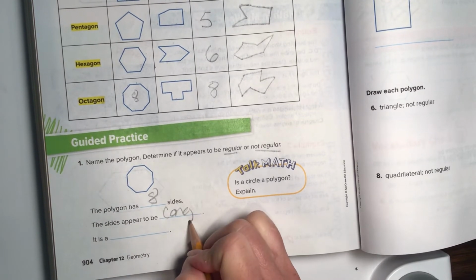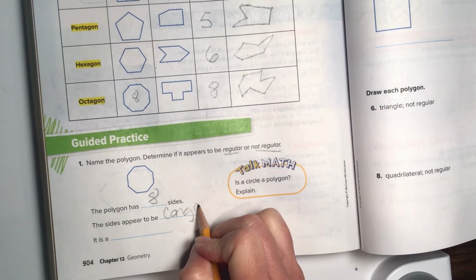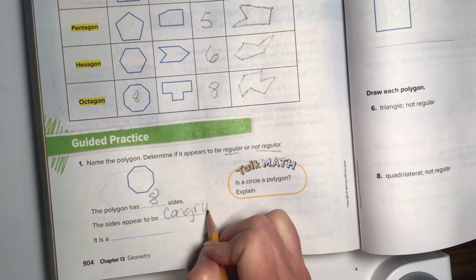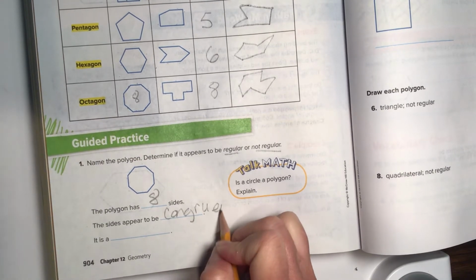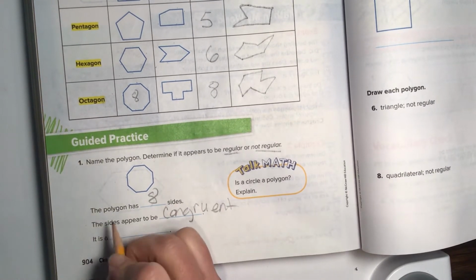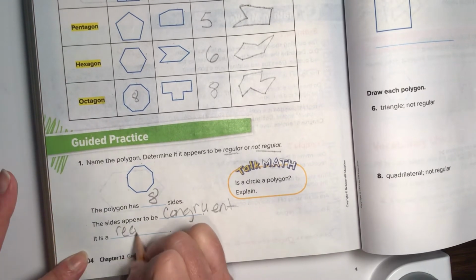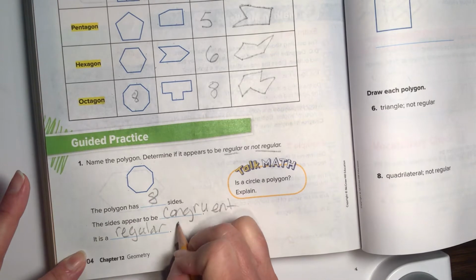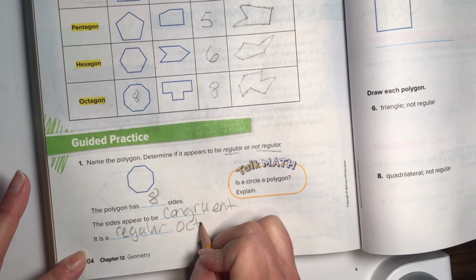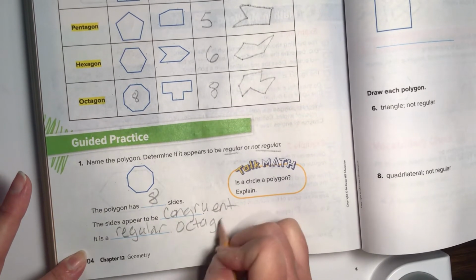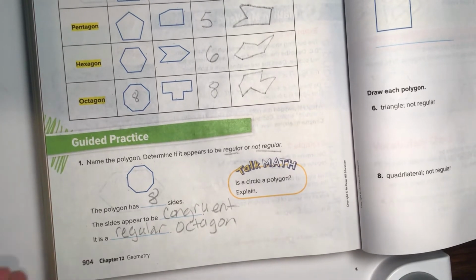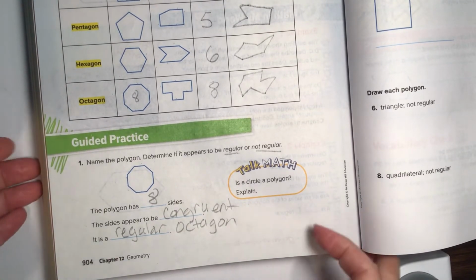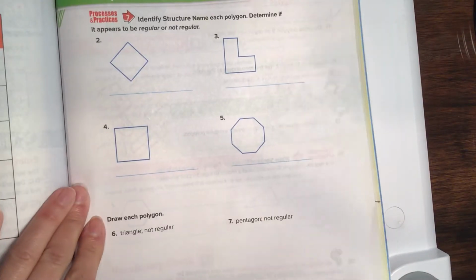This is a word you're going to use a lot. Think of Gru from the Minions. Congruent. It is a regular octagon. Perfect. And the reason why I'm doing this is because this is what your pink math or your reteach is going to look like. Only it's not going to be pink. It's going to be white. You guys understand what I'm talking about.